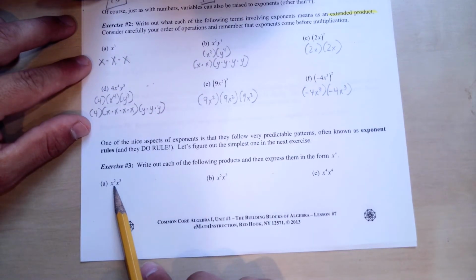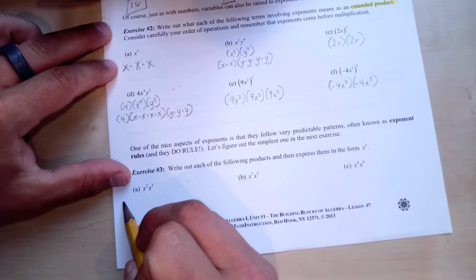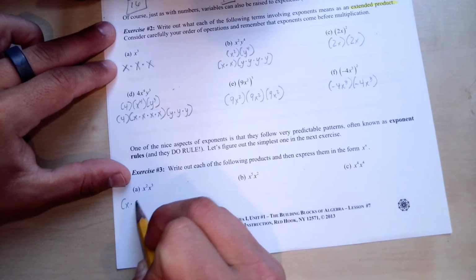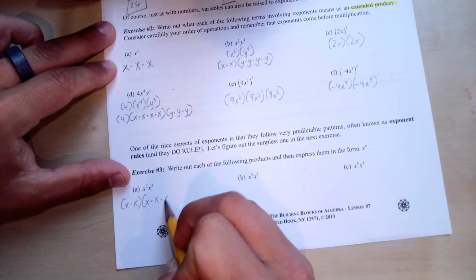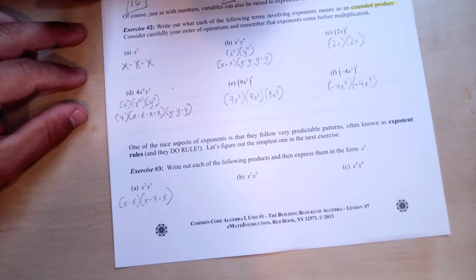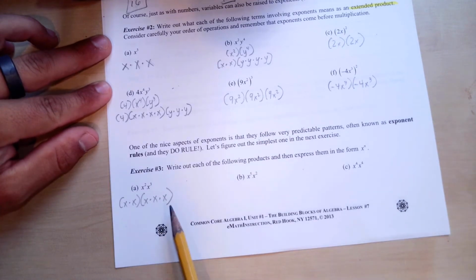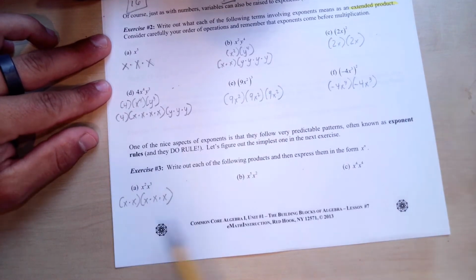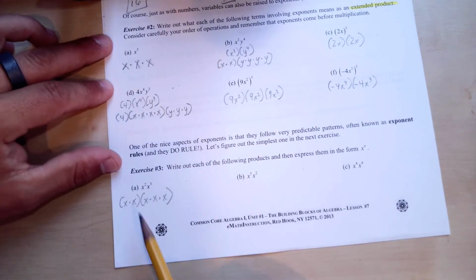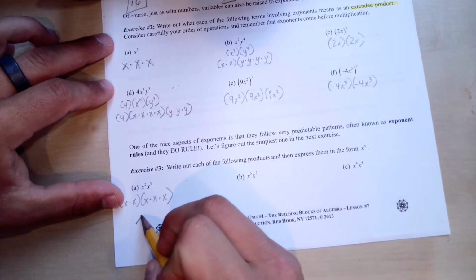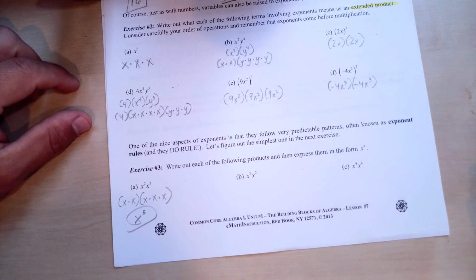So we have x squared times x to the third. We can rewrite this as x times x, and then x times x times x. Alright, so we have this same variable of x, and these are all being multiplied together. So now we can say that we're really multiplying x by itself a total of 5 times. So this is now going to be expressed as x to the 5th power.